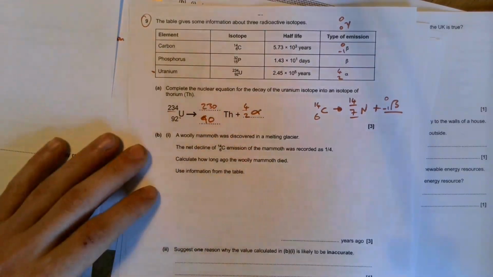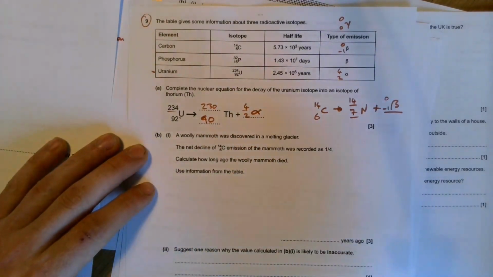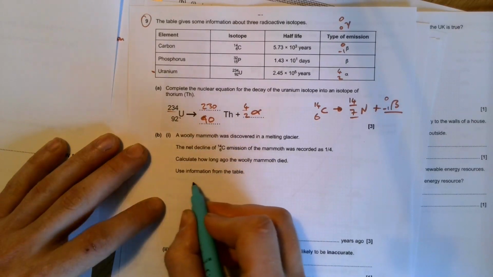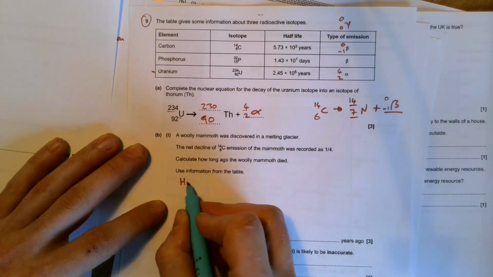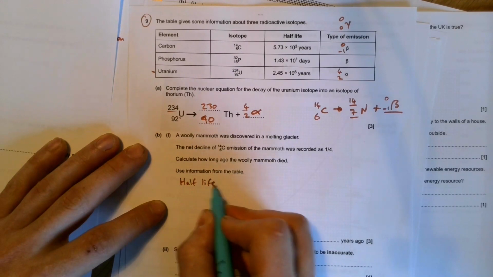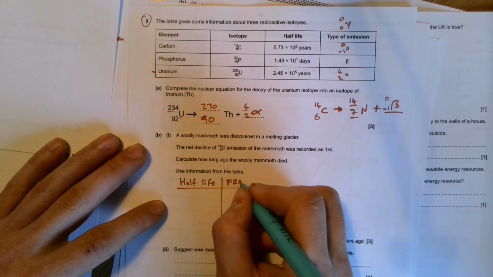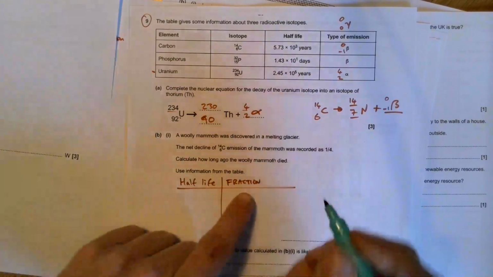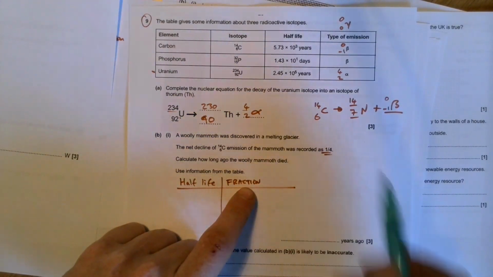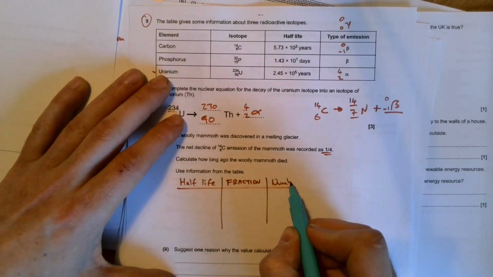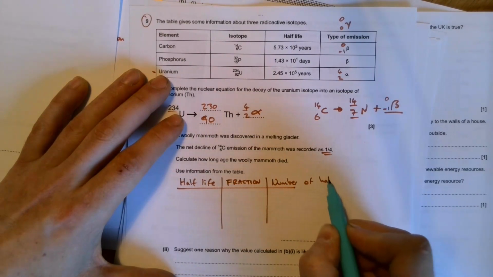So these questions are really easy if you use a very simple table method. So we want, in our table, half-life, fraction. Sometimes this is activity, sometimes this is mass, but in this case it's fraction, and we want the number of half-lives.